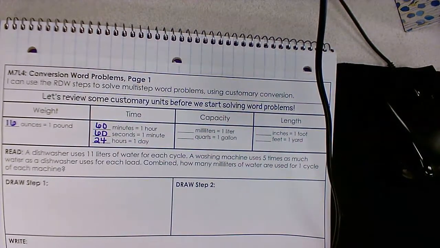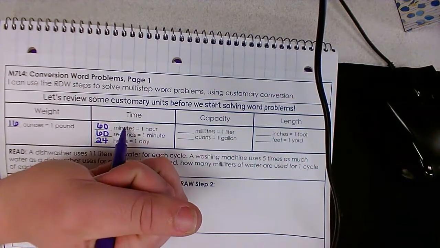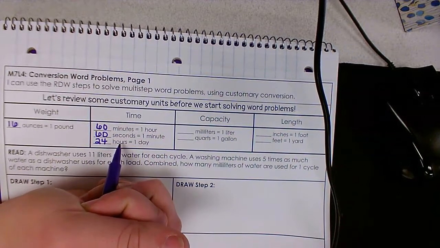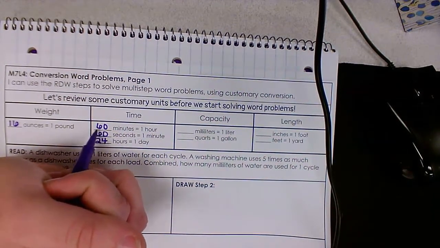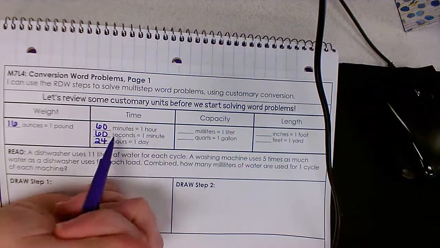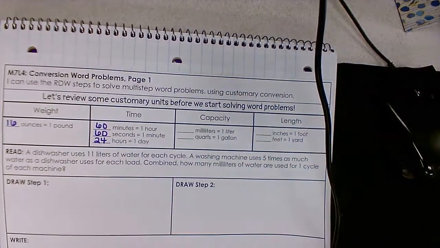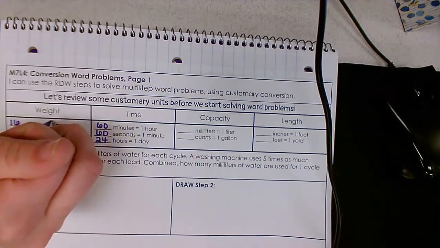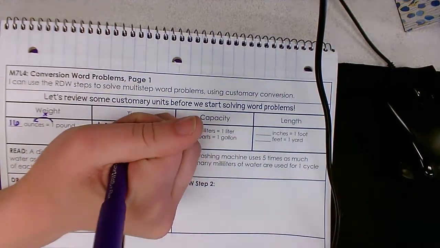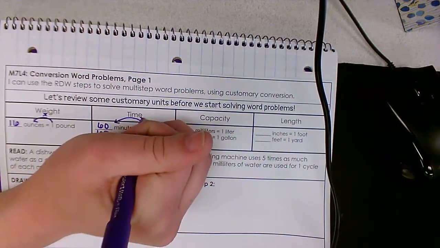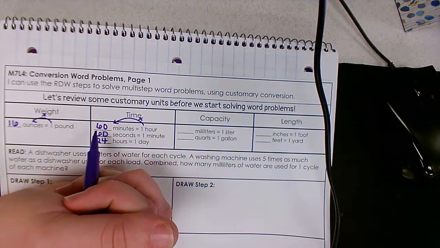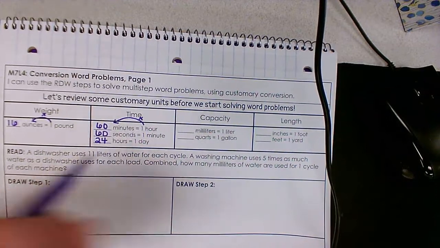So that means that if we're trying to go from hour to minute, minute to seconds, day to hours, we've got to multiply by that number of that unit. We have to multiply by 60, multiply by 60, multiply by 24. Same goes for our units in ounces. We have to multiply by 16. So I'm going to draw this symbol here to show that if I want to convert it, I take the number I have in my larger unit and I multiply it by this number.